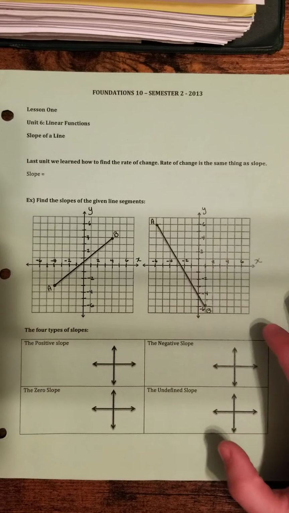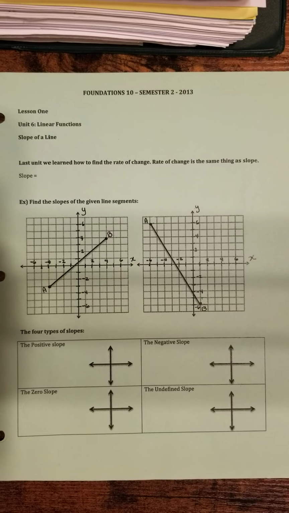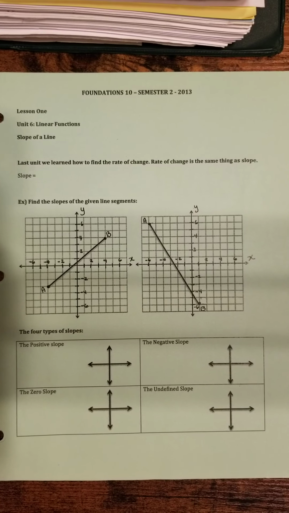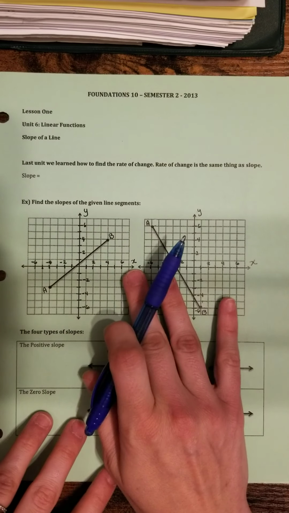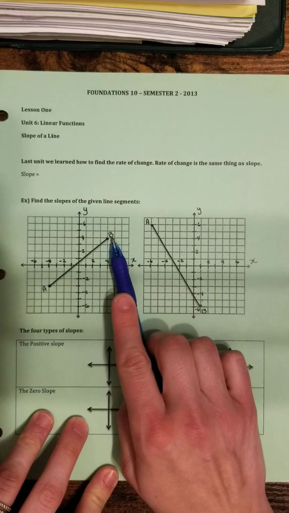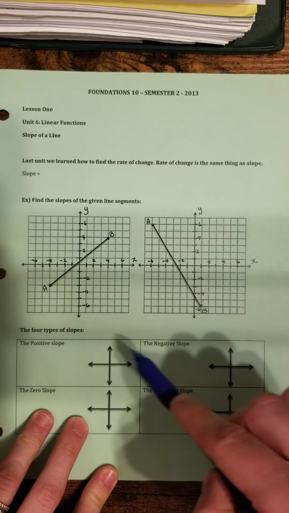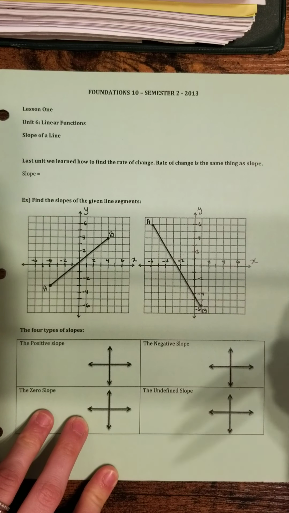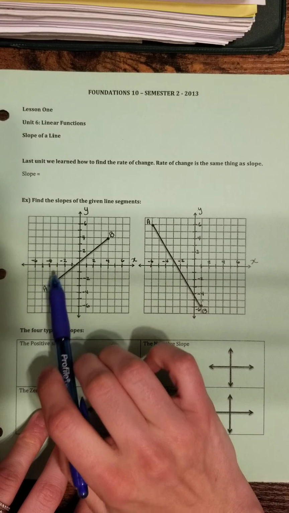Okay, but for now we're on to Unit 6. This first lesson is all about slope, which we talked a little bit about in Unit 5, but we're going to be digging a little bit deeper. This unit is all about linear functions, okay? A function is a fancy way of saying a graph, okay? And linear means straight. So all of our lines, all of our graphs in this unit are going to be straight lines, easy peasy.